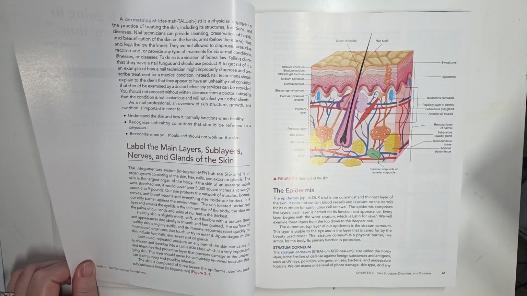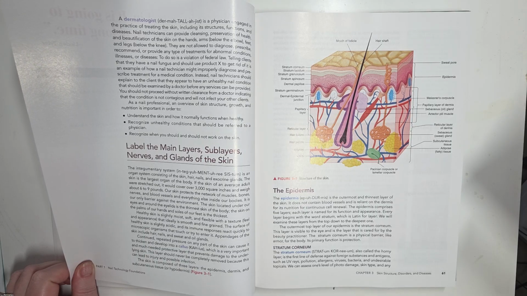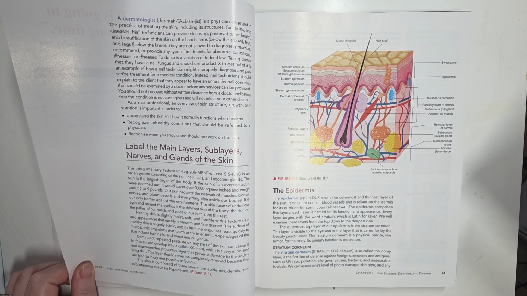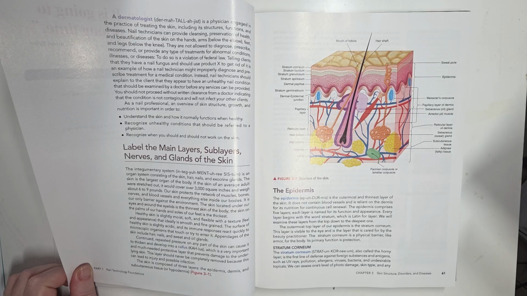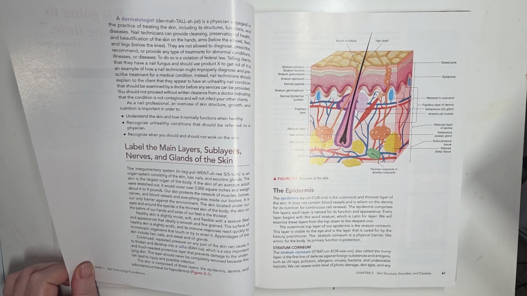Nail technicians can provide cleansing, preservation of health, and beautification of the skin on the hands, arms below the elbow, feet and legs below the knee. They are not allowed to diagnose, prescribe, recommend or provide any type of treatment for abnormal conditions, illness, or disease. To do so is a violation of federal law.